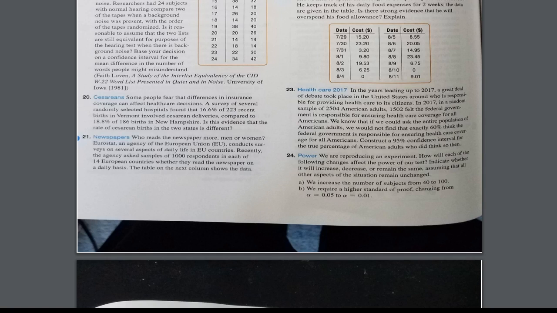Let me go back to the question here. Is this evidence that the rate of cesarean births in the two states is different? No. With a p-value of 0.5563, we fail to reject. We have enough evidence to show there is no difference. Or we have evidence to suggest that there is no difference. Fluffy language.